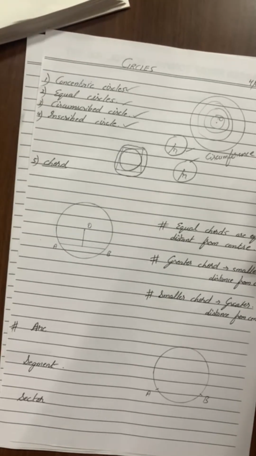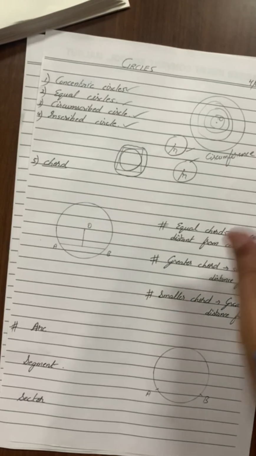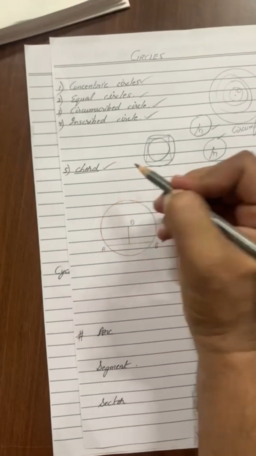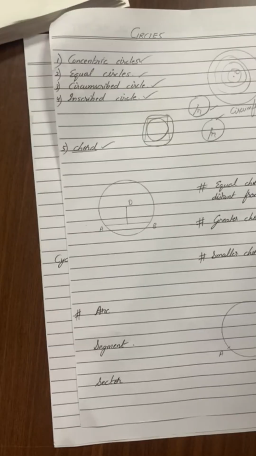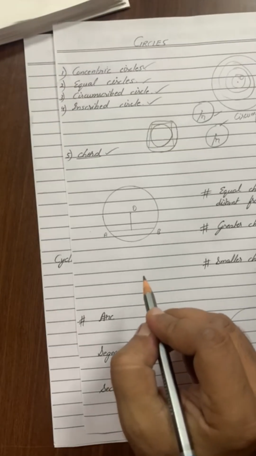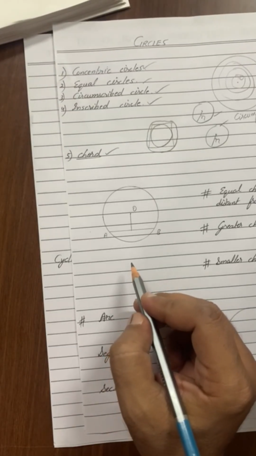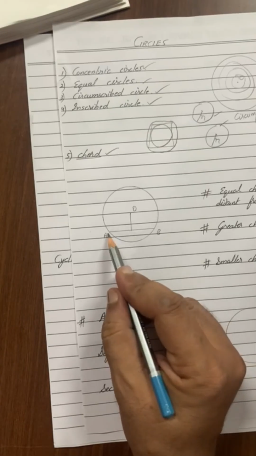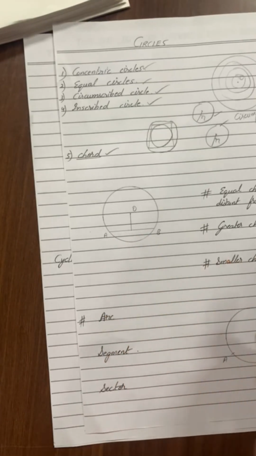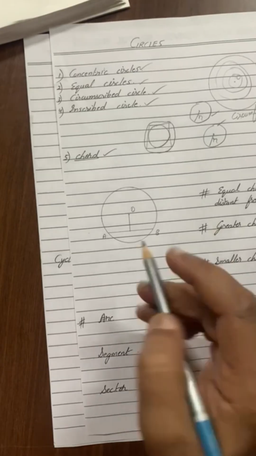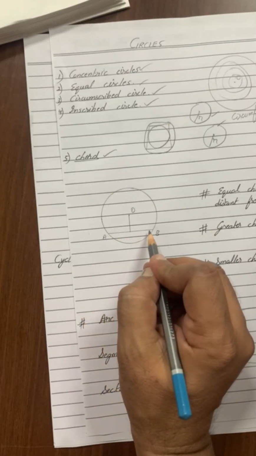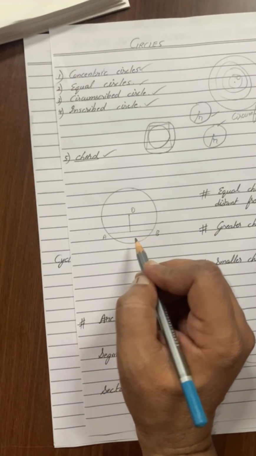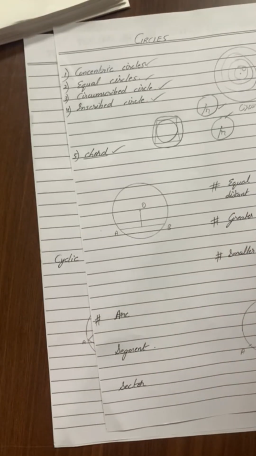After this, we are dealing with chord. The next term is chord, one of the important terms. A line segment joining any 2 points on the circumference of the circle is called a chord. Here AB is a chord, and this chord has a few results.